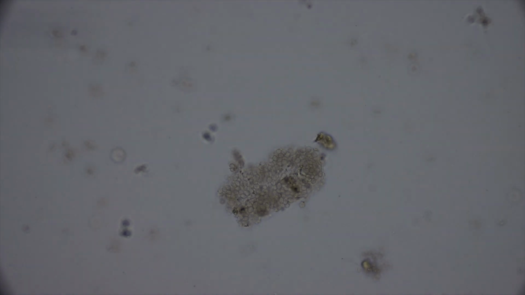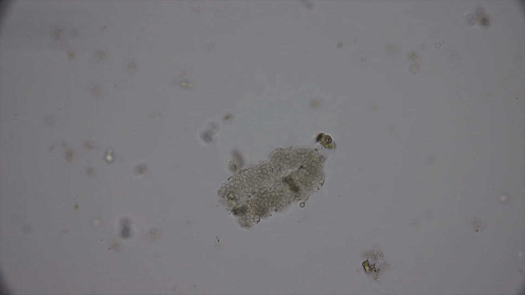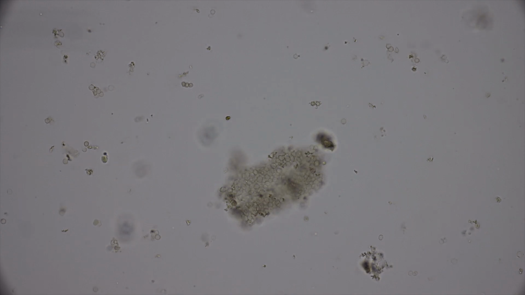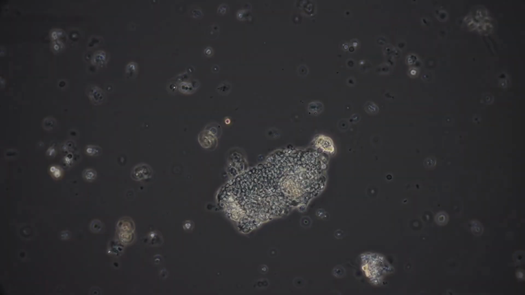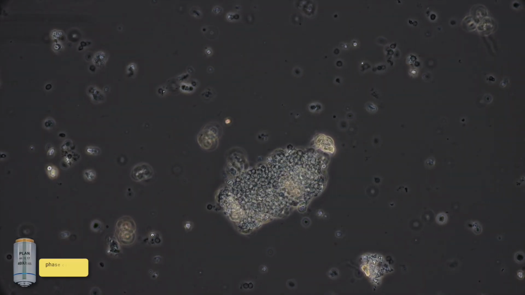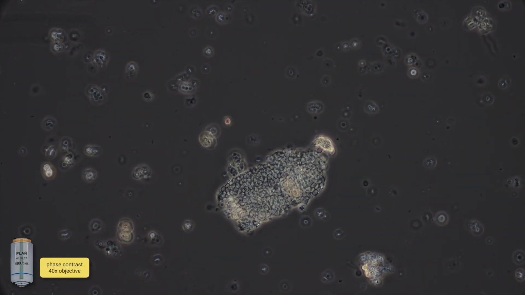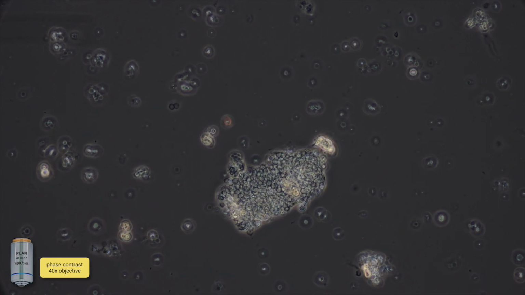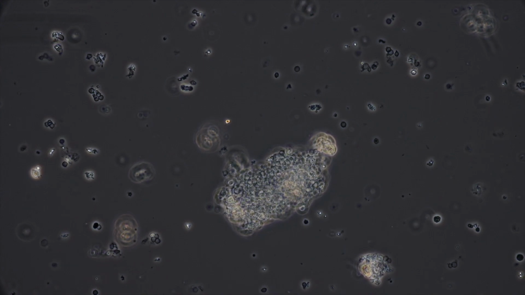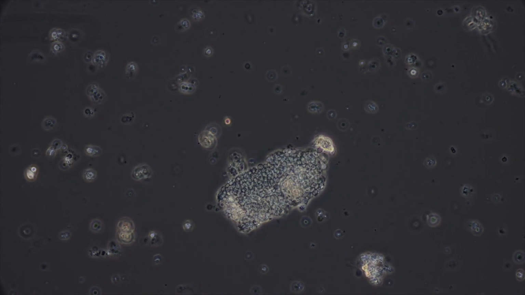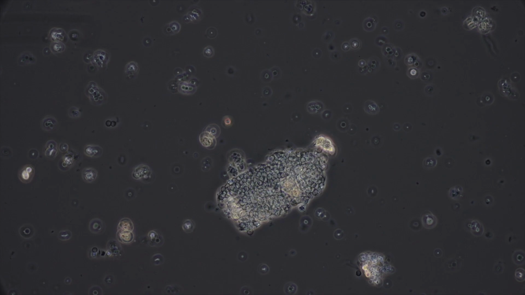We'll adjust the lighting. We see what looks like a red blood cell cast, but it looks like there may be some other cellular elements here. We'll focus up and down a little bit, and then we're going to change to phase contrast. Still with the 40x objective, you can clearly see the outline of the red blood cells. You can also see clearly some dysmorphic red blood cells in the background.